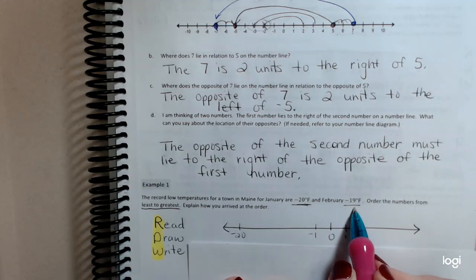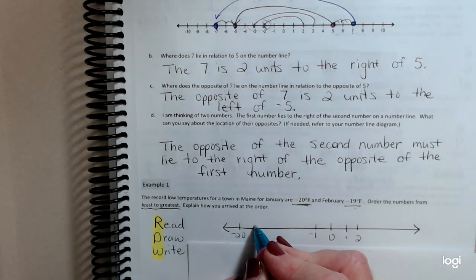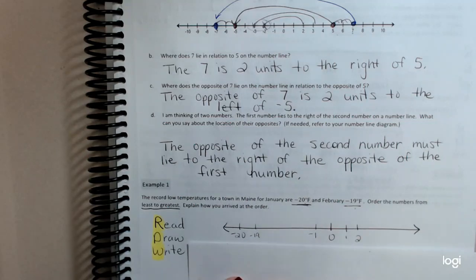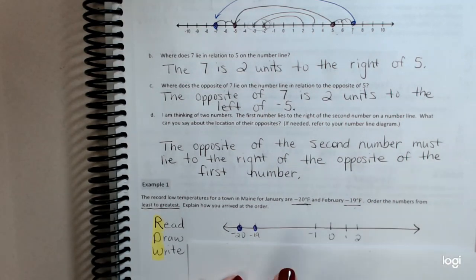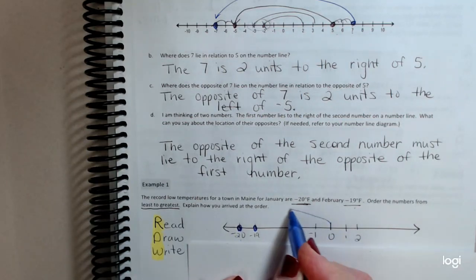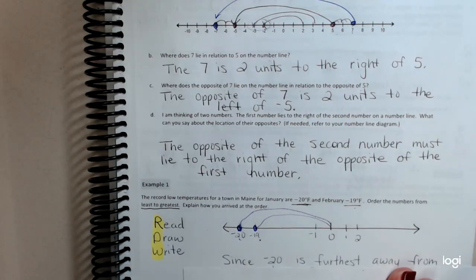And now I have to decide where negative 19 is. Well, if I'm counting by ones, 1, 2, 3, 4, 5, eventually I'll get to negative 19 right here and negative 20. So if I look at these 2 numbers, negative 20 and negative 19 on the number line, I notice that negative 20 is the furthest to the left. It's farther away from 0 than negative 19 is. So if I had to put these in order from least to greatest, I would say negative 20 is smaller than negative 19.